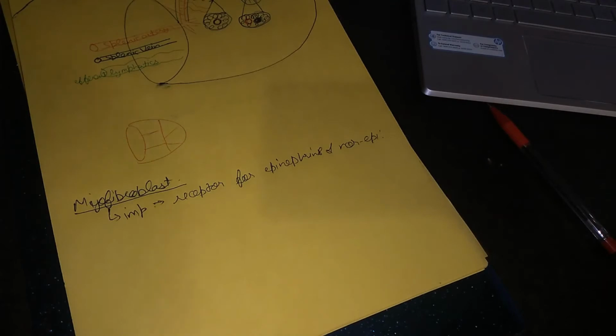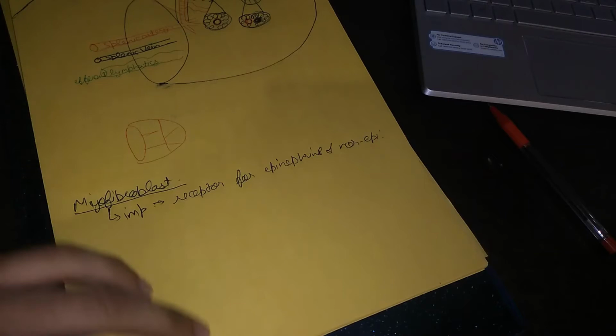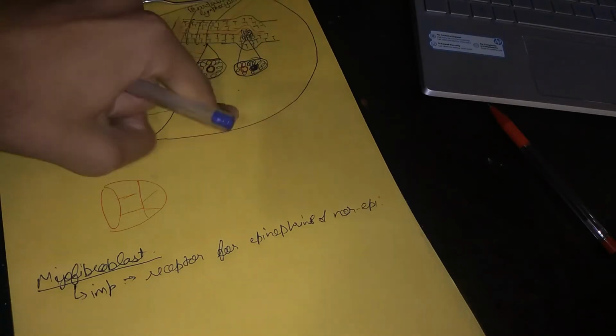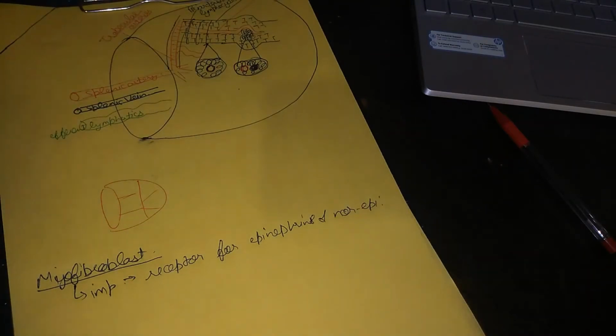Okay guys, and one more thing about this lymphatic, that it only has efferent lymphatic, but it does not have afferent lymphatic, because the lymph is formed in the spleen itself, so it does not need afferent lymphatic. It only needs efferent lymphatic to transport the lymph from spleen to other organs or tissues. Okay guys, so this was the efferent lymphatic, and I told you about myofibroblast.